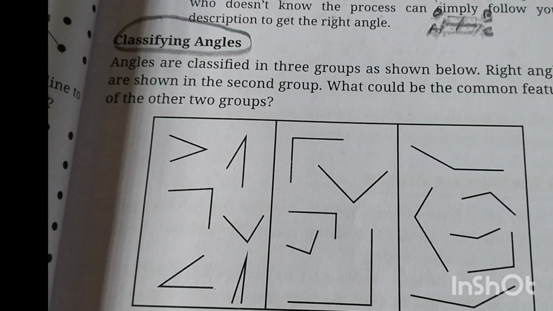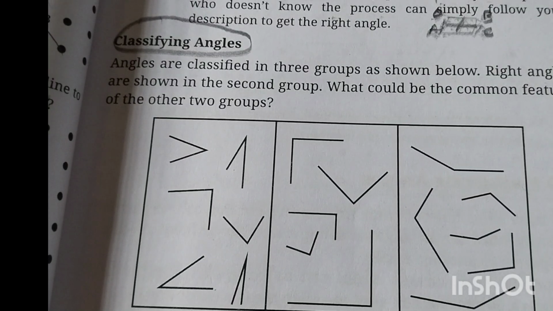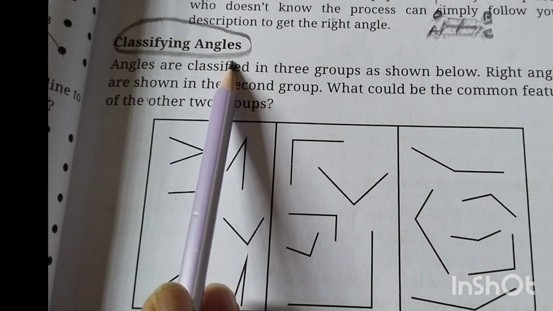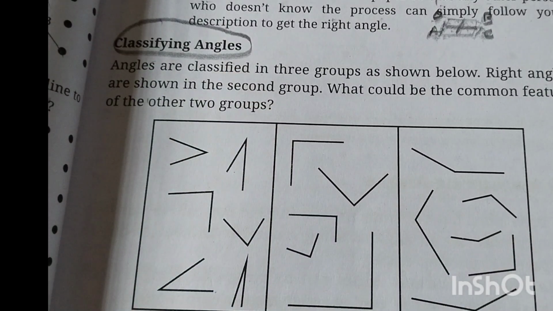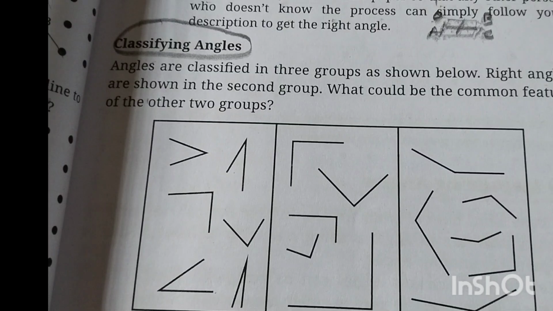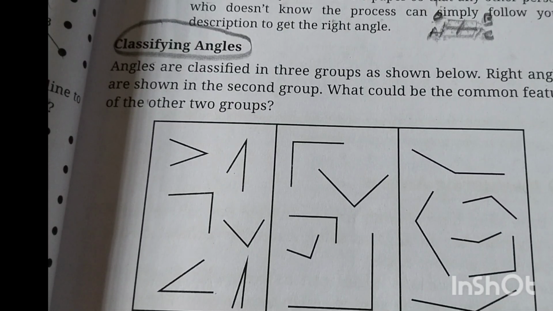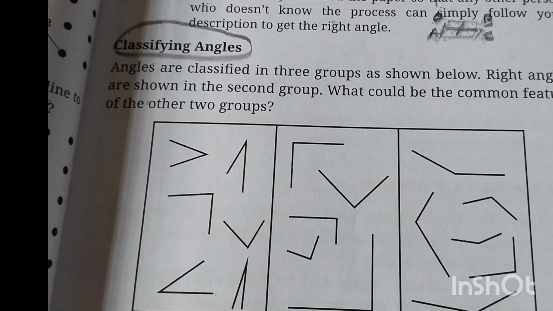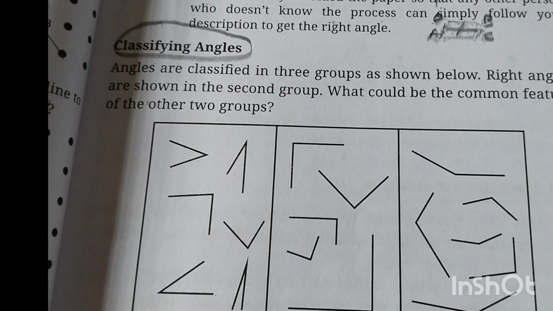Welcome to CBSE Tutorials. This is your next video explaining classifying angles. Page number 31, Figure it out, based upon this explanation of your Class 6th NCERT Ganita Prakash.